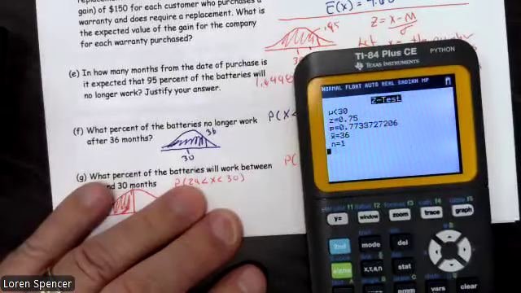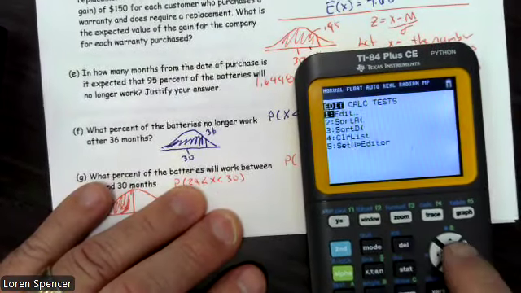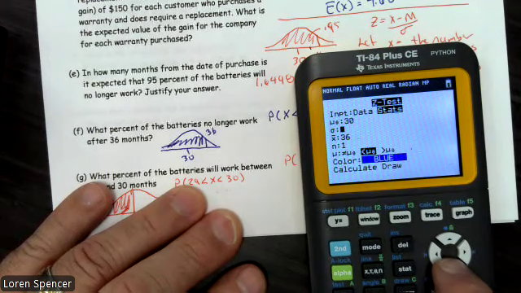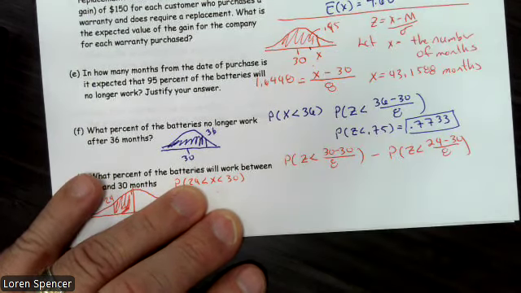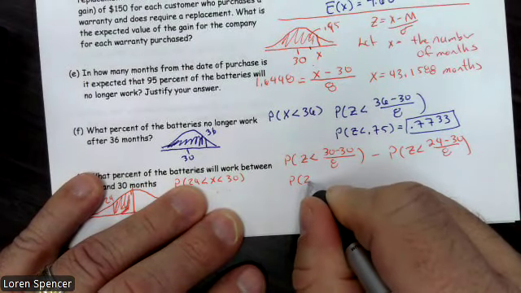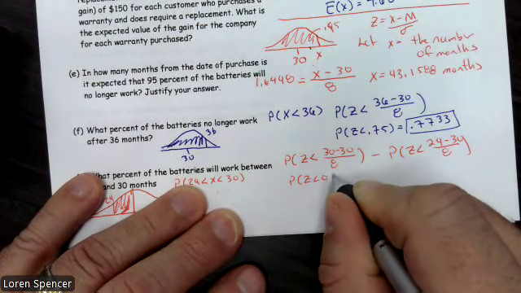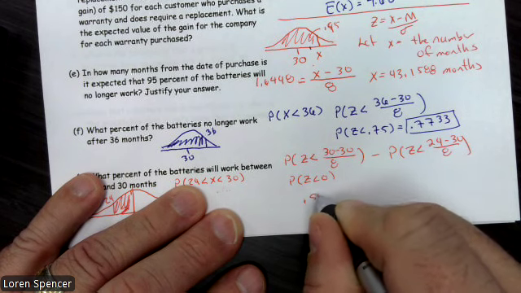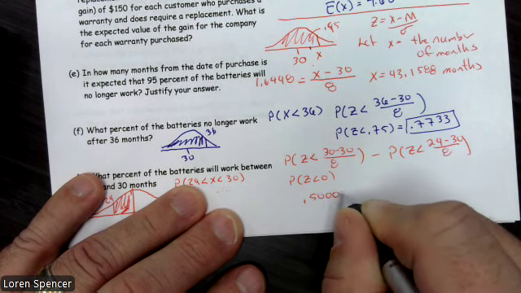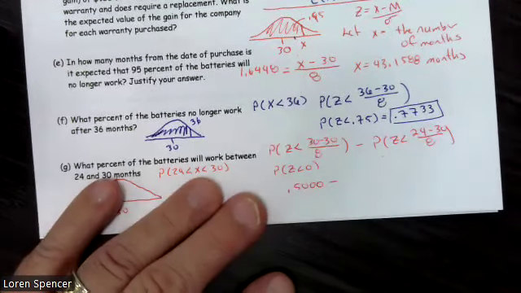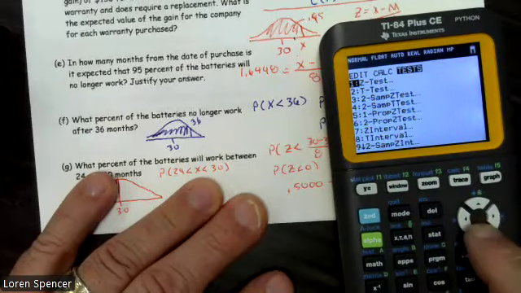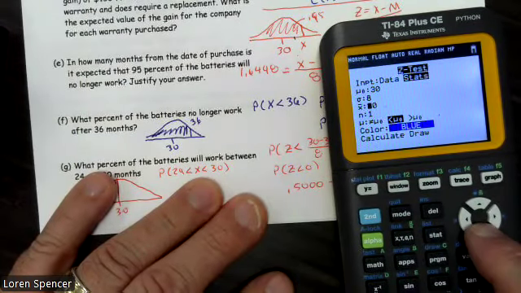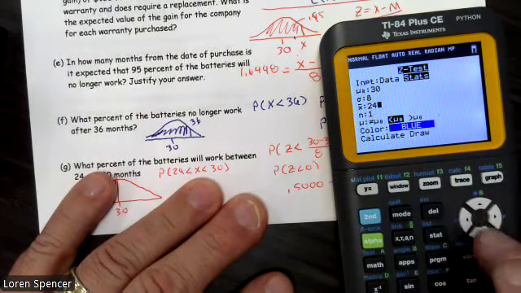And so I'm going to run a Z test twice. Stat test Z test. Change that X to a 30. That's the only thing that changed. And our Z is 0 and our probability is 0.5. So the probability that Z is less than 0 is 0.50. And then I need to do the same thing for the other value for 24 months. So stat test, I need to change my X to 24, keeping the mean at 30, standard deviation of 8.